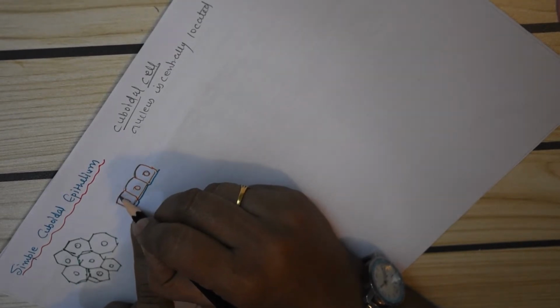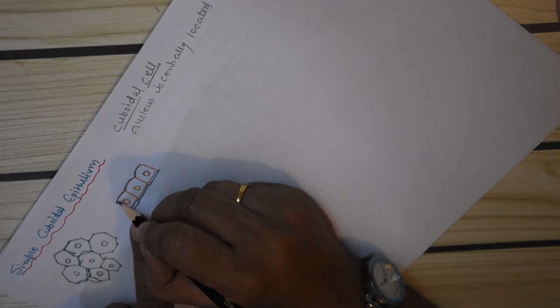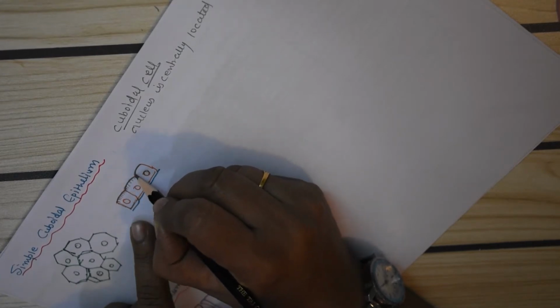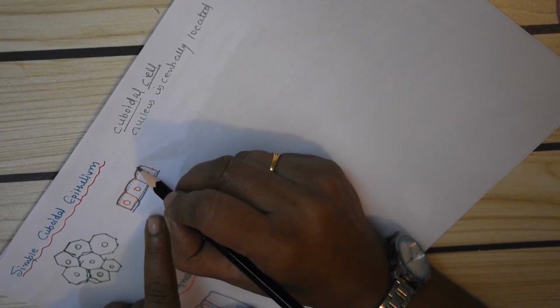Here on the free surface of the cell, there might be fine hair-like structures, and these fine hair-like structures give the appearance of a brush border.